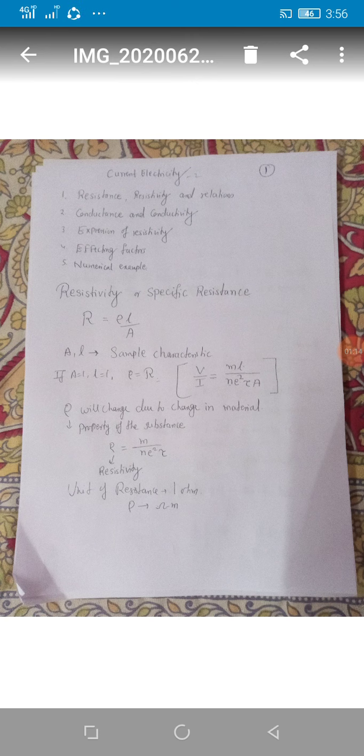So mostly now we are talking about the resistance of any substance, any sample, and we are taking different length and different area of that sample. And as you already studied in your lower class, this resistance depends basically on length, area of cross section, and the nature of the material. The term is resistivity, student. So R is equal to rho L by A, already you know it.